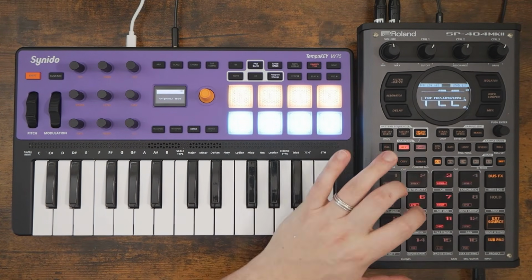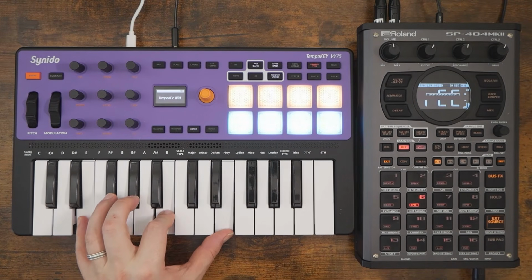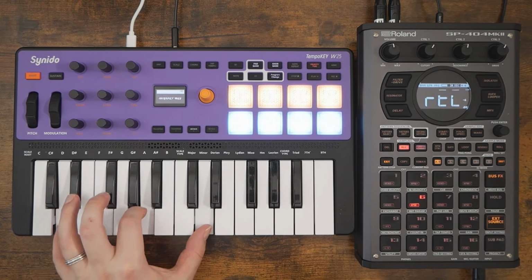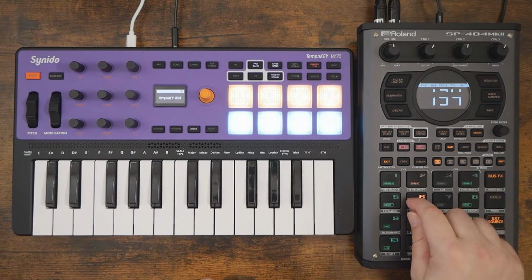Let's try that. This is the vocoder in action.